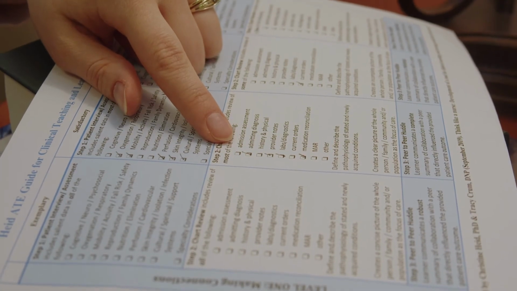Okay, so maybe those are some goals that you could set for yourself moving forward, focusing on those, so that you recognize that. So then moving on to step 2 for your chart review. So what are some areas here that you feel like you recognize with your Heid tool or in conversation?